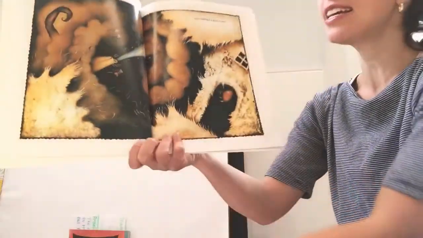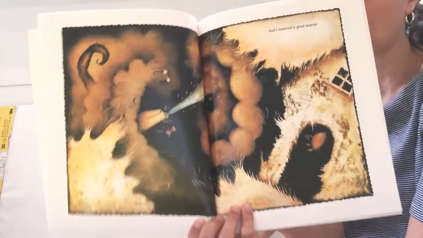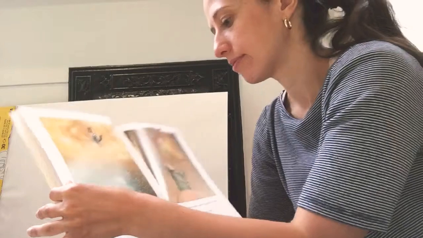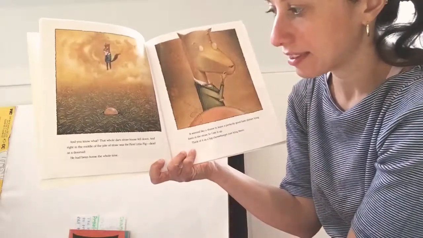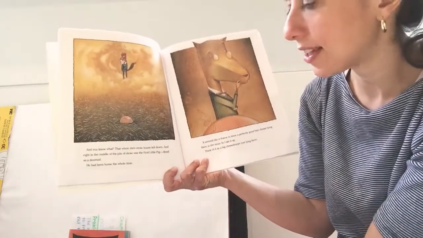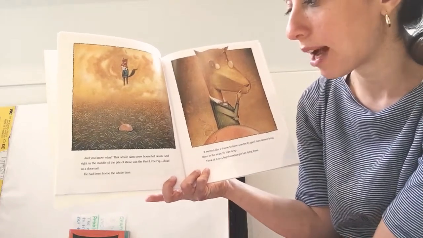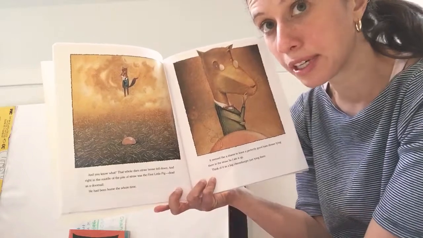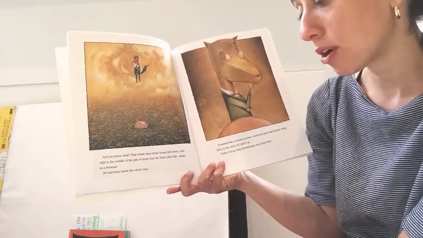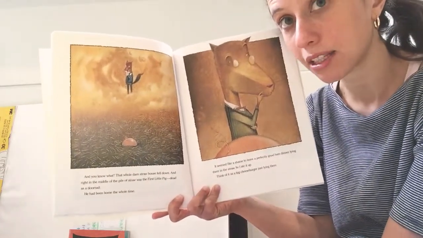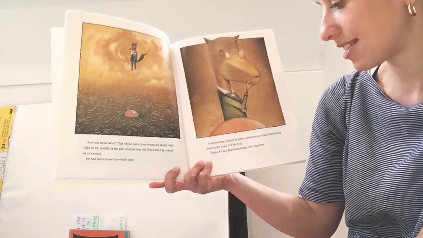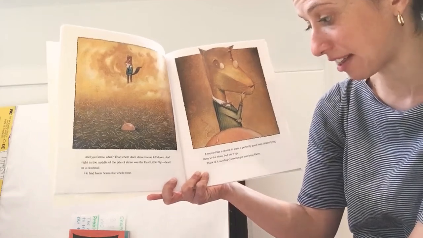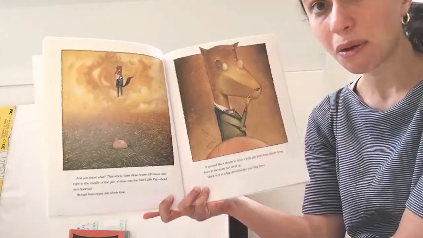I felt a sneeze coming on while I huffed and I sniffed. And I sneezed a great sneeze. Achoo! And you know what? That whole darn straw house fell down. And right in the middle of the pile of straw was the first little pig. Dead as a doornail. He had been home the whole time. It seemed like a shame to leave a perfectly good ham dinner lying there in the straw, so I ate it up.